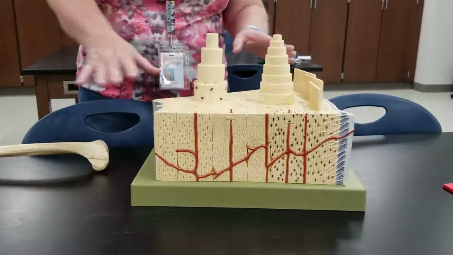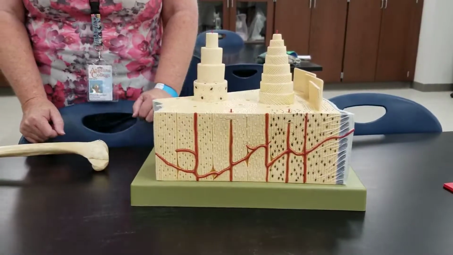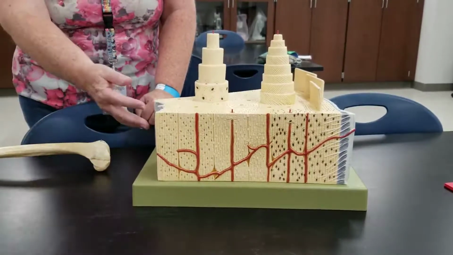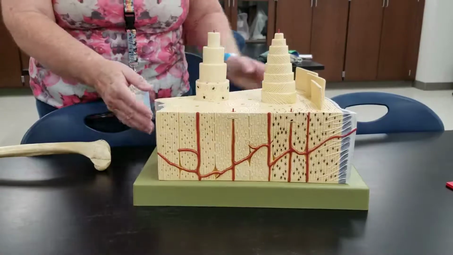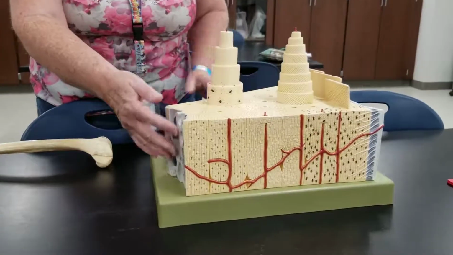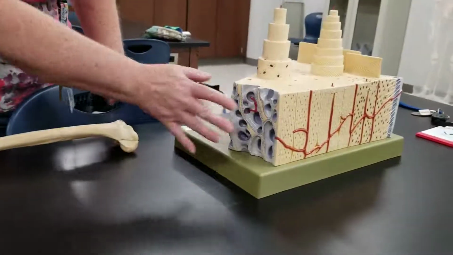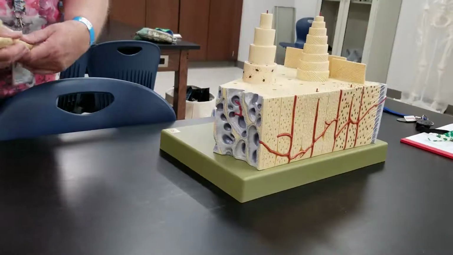Now, like I say, the entire bone on your larger bones cannot be all compact bone because it would weigh too much. So to make it weigh less, the interior portion, as I said, is going to be your spongy bone, which has a lot of trabeculae, and it looks like scaffolding. And in between the spaces, it literally looks like a sponge. You have your blood supply there to provide the nutrients.